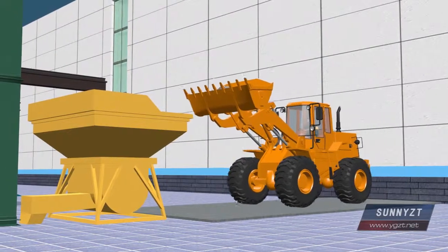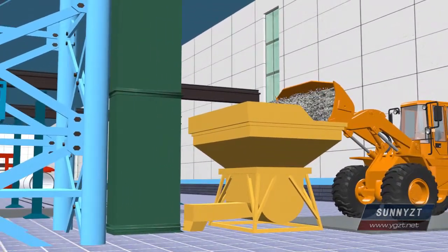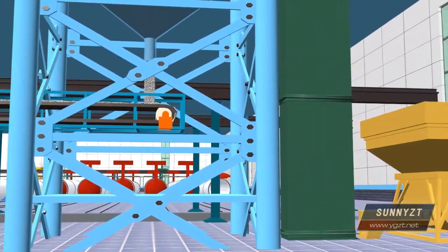Use a bucket elevator to convey the bulk lime, which is crushed by a jaw crusher, into the lime storehouse for storage.